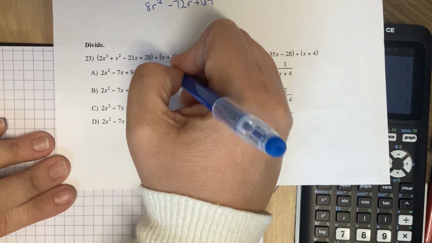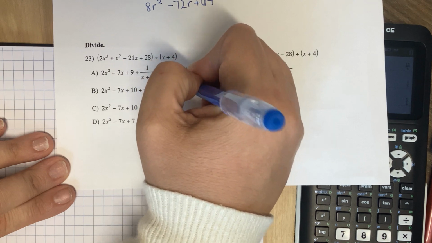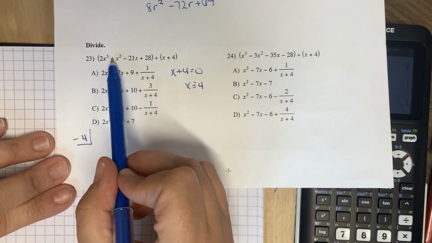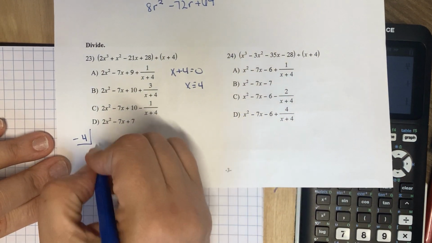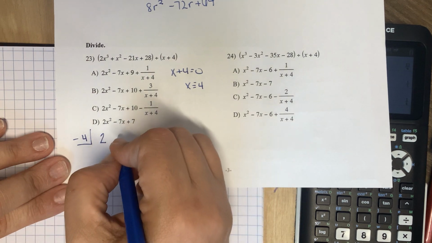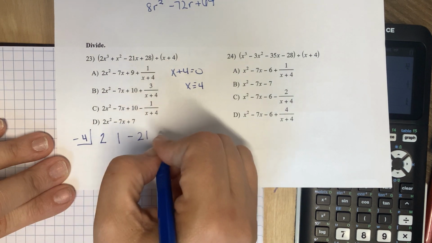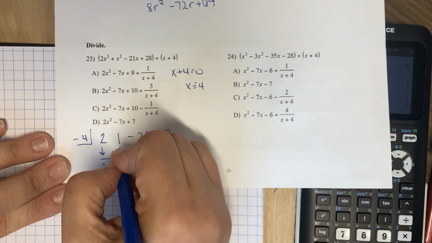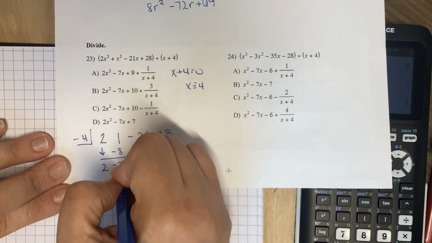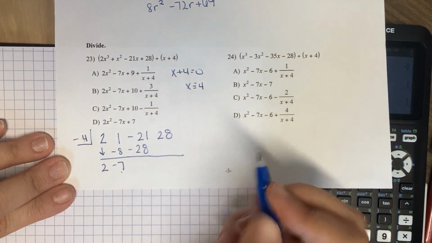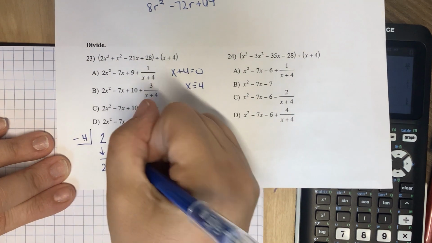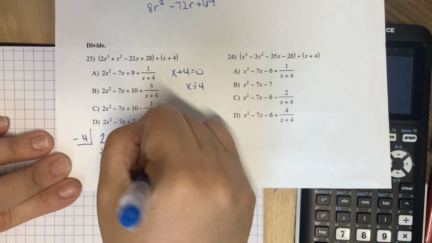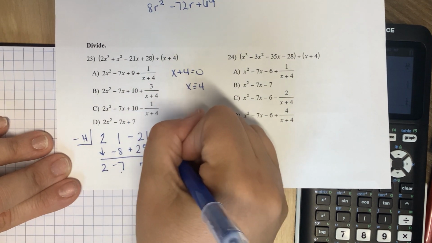Synthetic, we want to do x plus 4 equals 0, x equals negative 4. Negative 4 goes in the corner. And they step down, so we have 3, 2, 1, none. So perfect. You put the coefficients 2, 1, negative 21, positive 28. Bring down the 2. Negative 4 times 2 is negative 8. Negative 4 times negative 7 is negative 28. Positive 28. And then that's 7. Negative 4 times positive 7 is negative 28, 0.